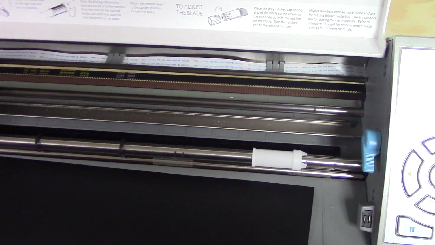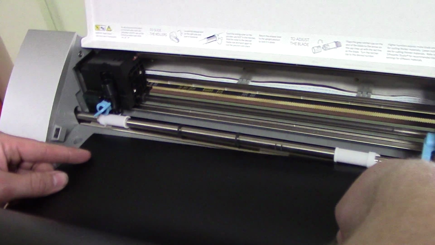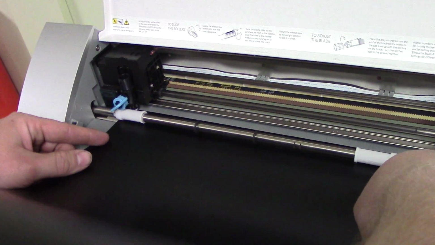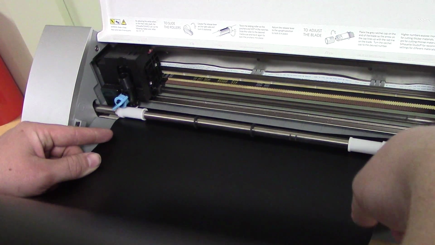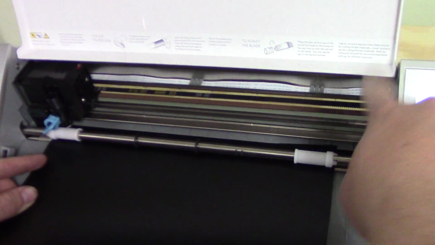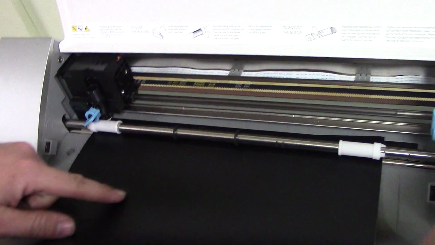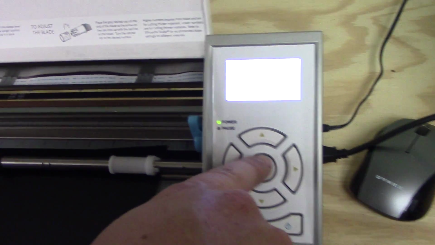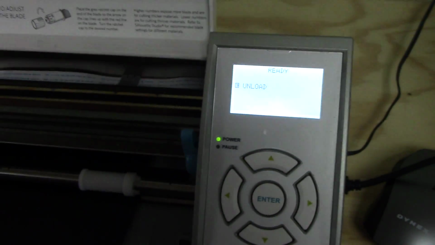This little blue lever right here, you're going to click that down, and what that does is it picks the roller up, and you're able to slide the right side of your paper in. So once we have that in there, we're going to click back down on this adjustment tab, and hit load media over here on the right. What that does is pull your vinyl into your machine.